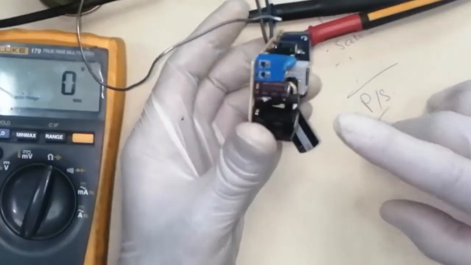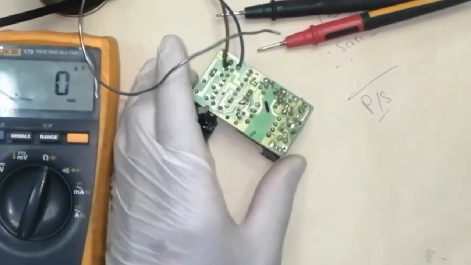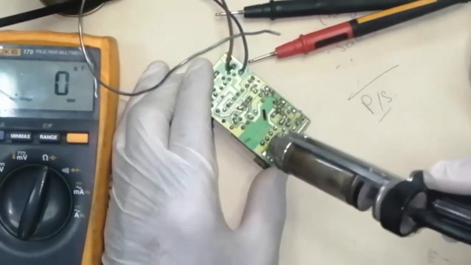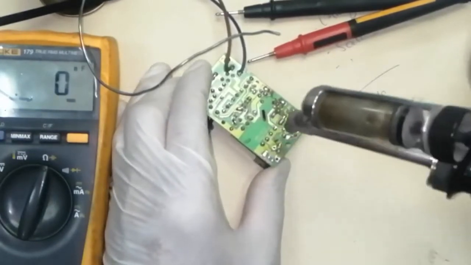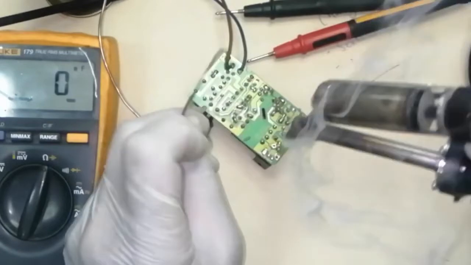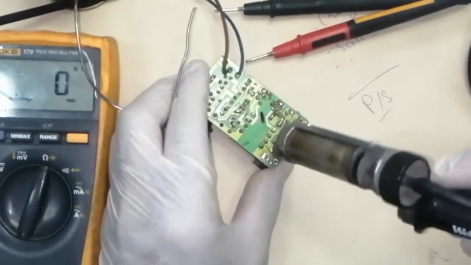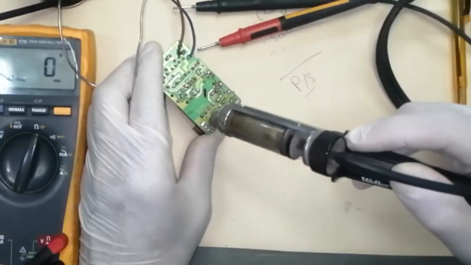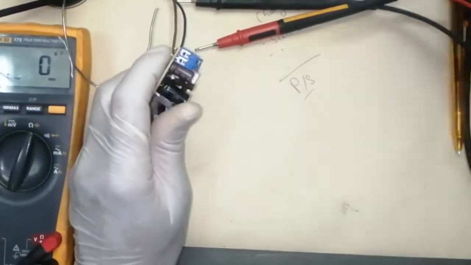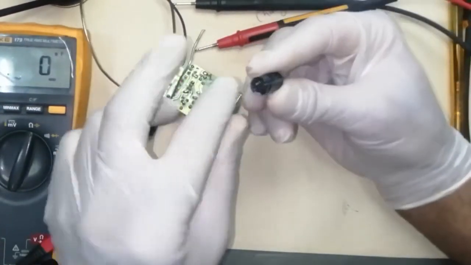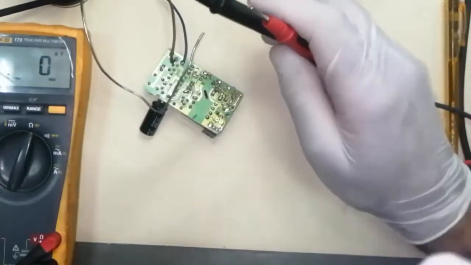Then we have another capacitor. We will check this capacitor also, and see its response, because you cannot check a capacitor in circuit. I am using a Weller desoldering gun. It is very useful, Weller WR3M. It is my favorite test equipment, workstation. Weller is my favorite rework station because it never damages the PCB.